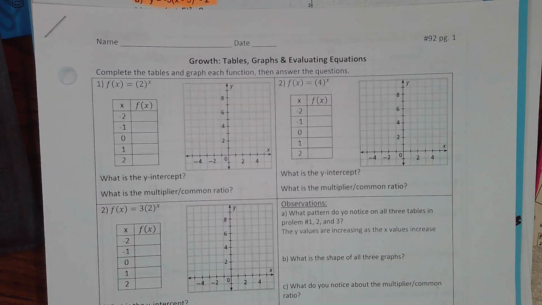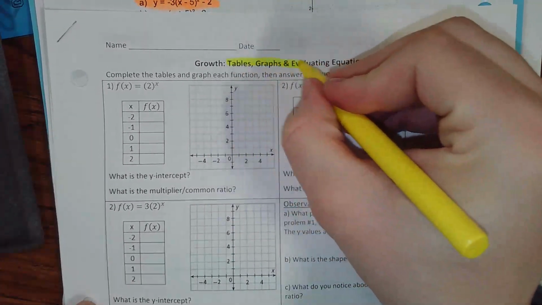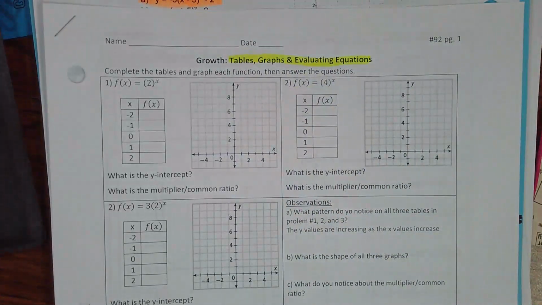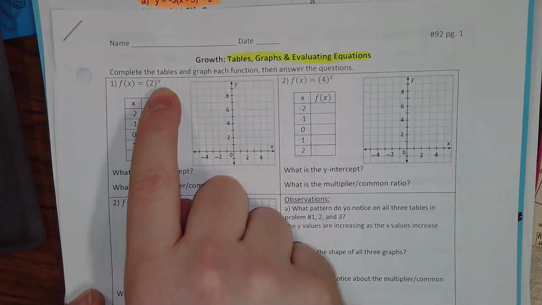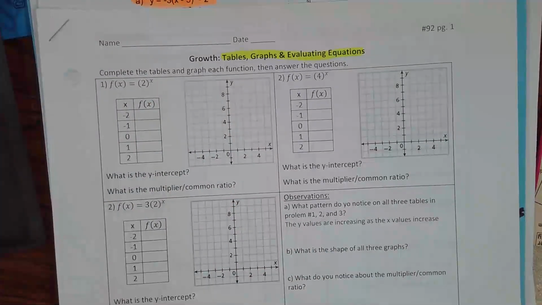All right, hello everybody. We're going to be going over the growth tables, graphs, and evaluating equations. This will help prepare you for Friday's test. So here's the first problem. Y equals 2 to the power of x. We need to graph that, recognizing this is definitely exponential growth.